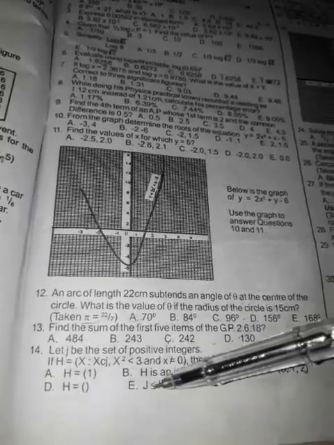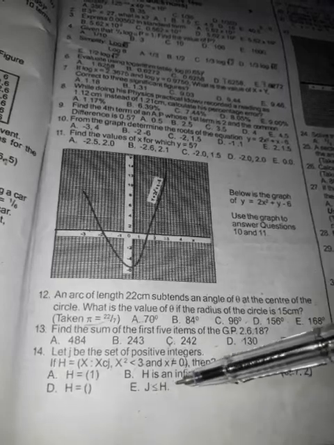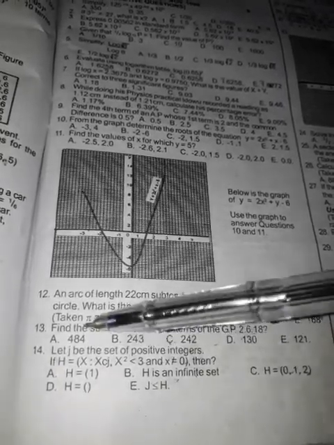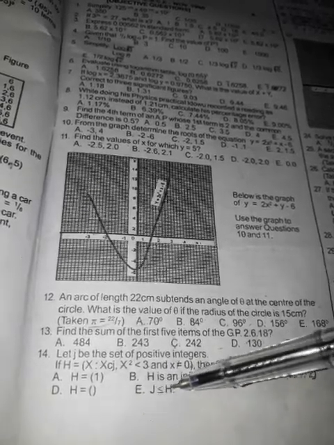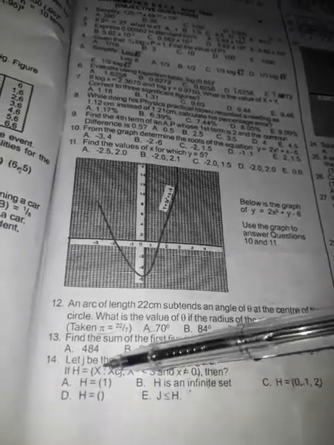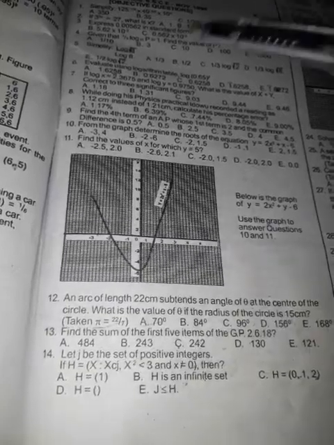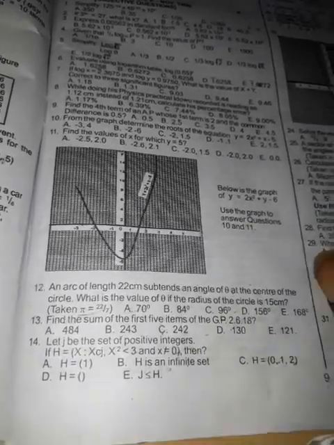So let's look at this statement. Say J is less than H. And we have already said that J is a positive integer. So you cannot say it's less than or equal to H. So that is why A is the correct answer, which is H equals 1.